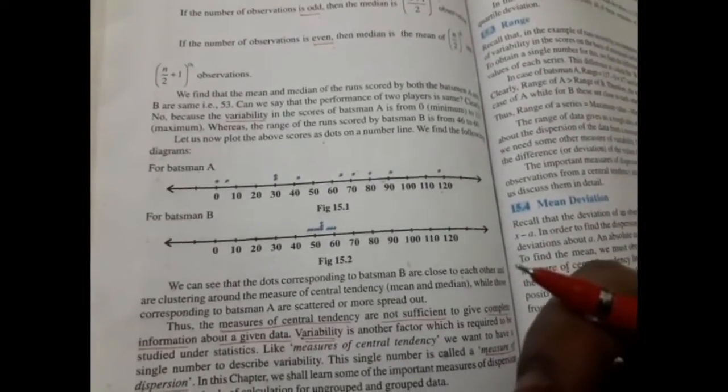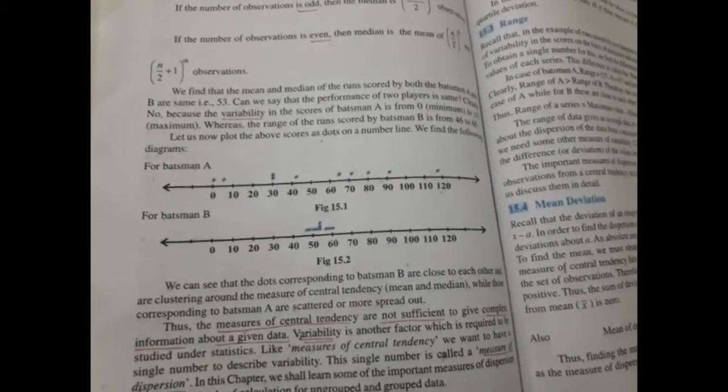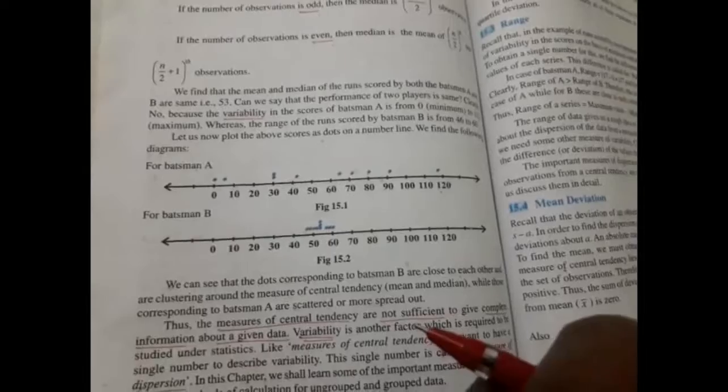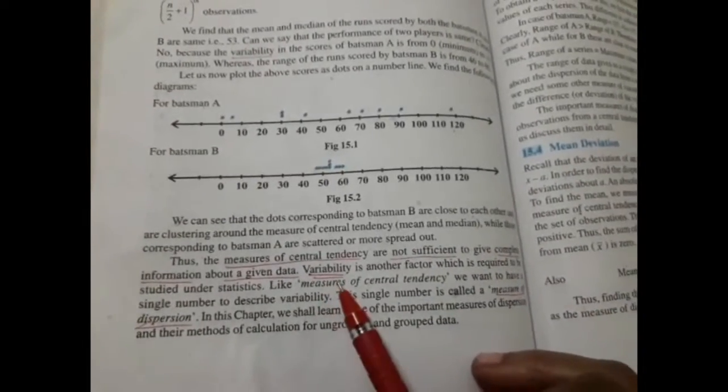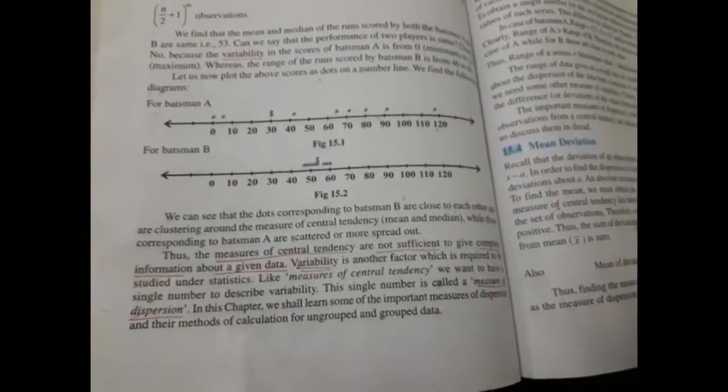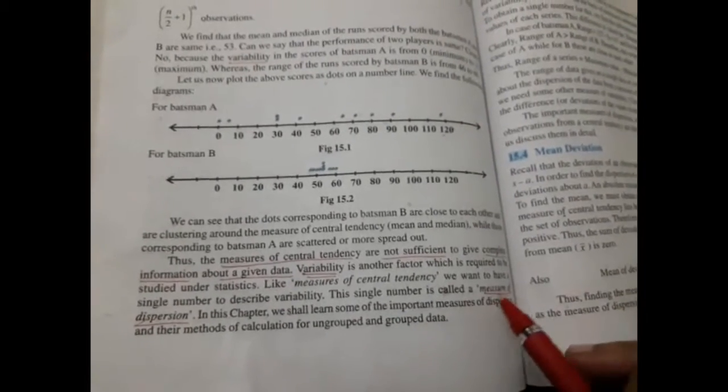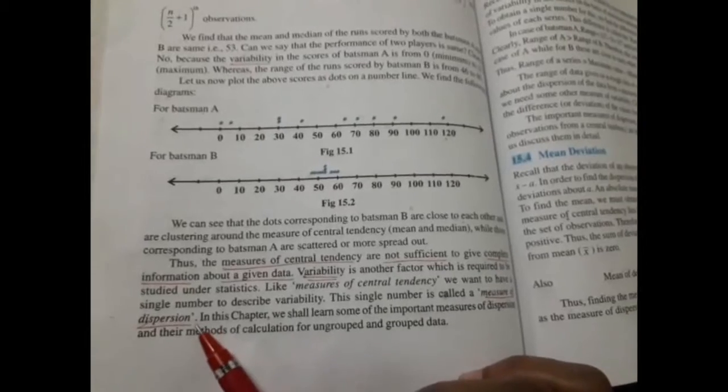So by looking at the measures of central tendency, we cannot come to a conclusion about the variability of the data. So it is also important to learn about the variability, right? How it varies, or how it scatters, or how it disperses, right? That's why we call them measures of dispersion.